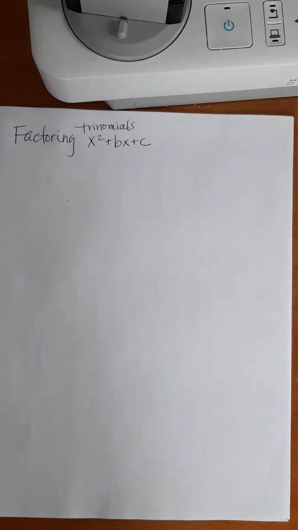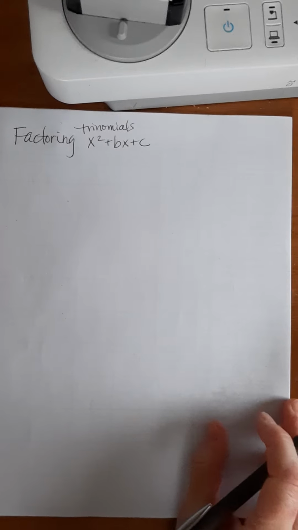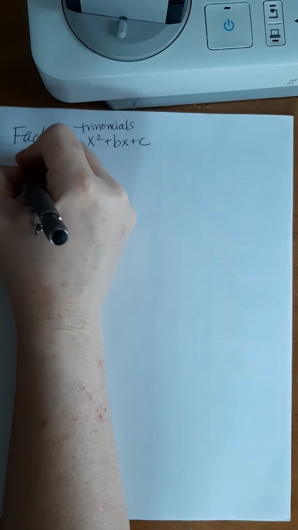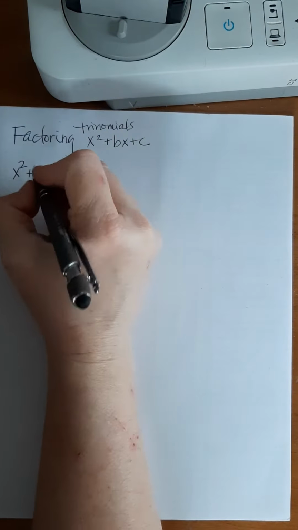Factoring trinomials, x squared plus bx plus c. These are some of my favorites because you start them in Algebra 1 and you do them all the way through calculus. You just get much faster with them. So there's basically three types.